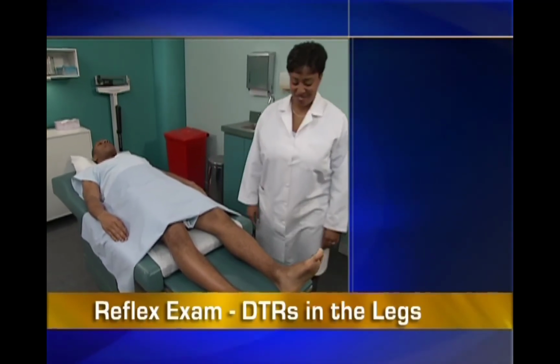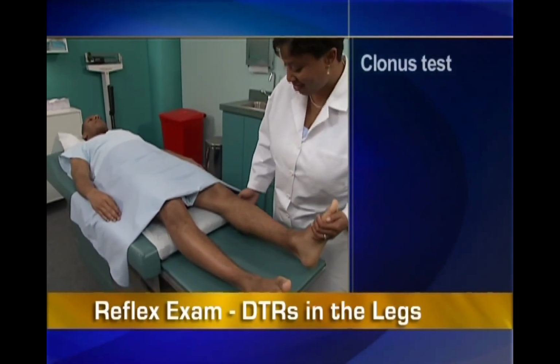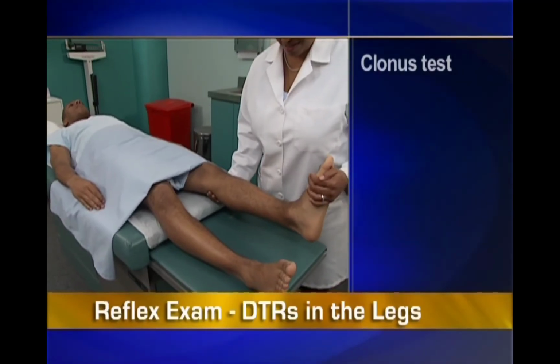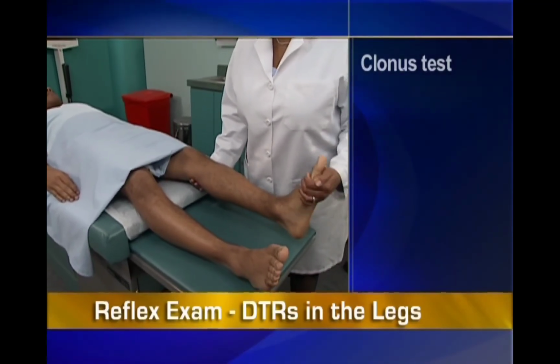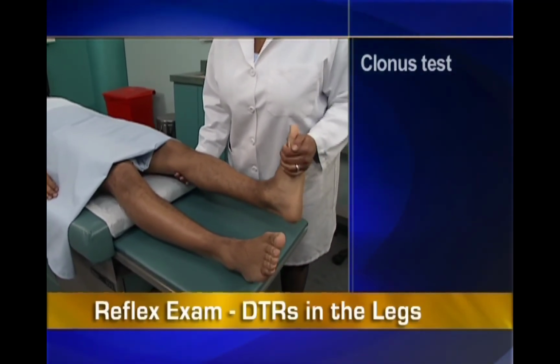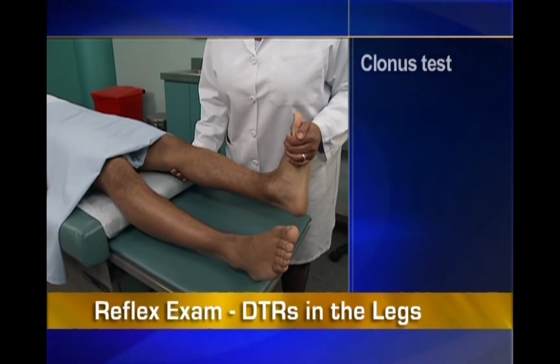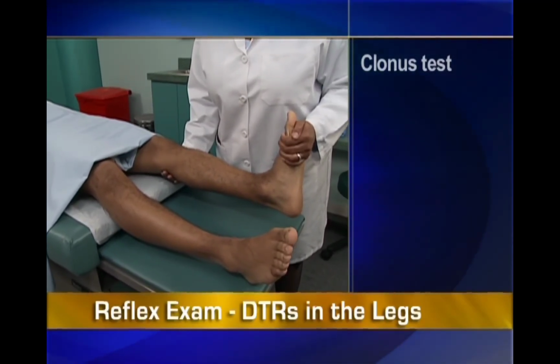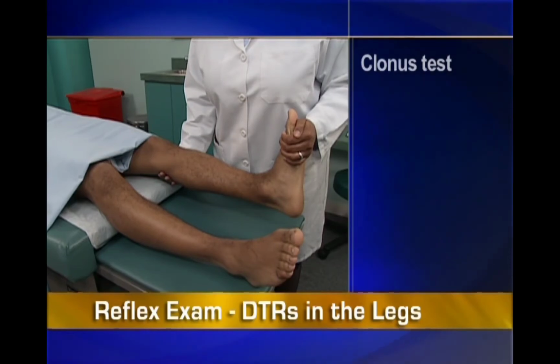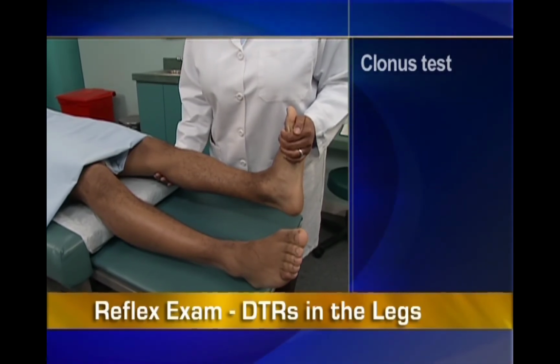If the person's reflexes are hyperactive, test for clonus. Support his lower leg with one hand. Briskly dorsiflex his foot with your other hand and hold that stretched position. You should feel no clonus, which is rapid rhythmic contractions in the foot and calf.